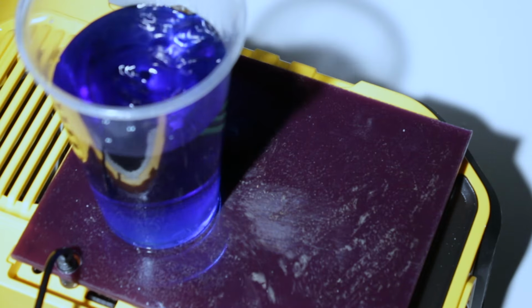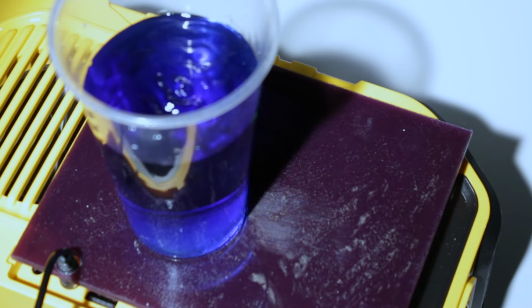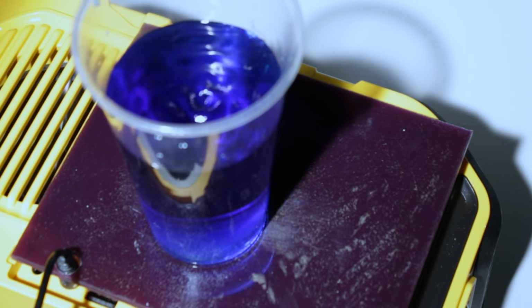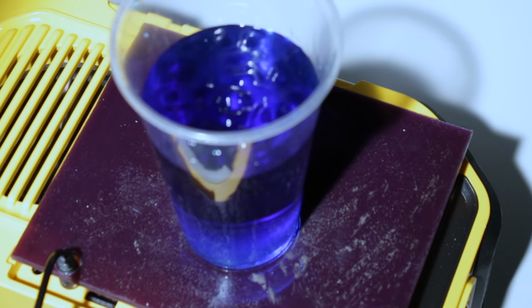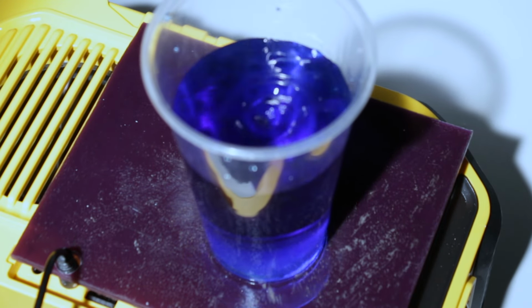Oh, the whole thing is moving! The sonic energy is oscillating the bottom edge of the cup, reducing friction, and it's sliding in the direction of surface tilt. That was unexpected.